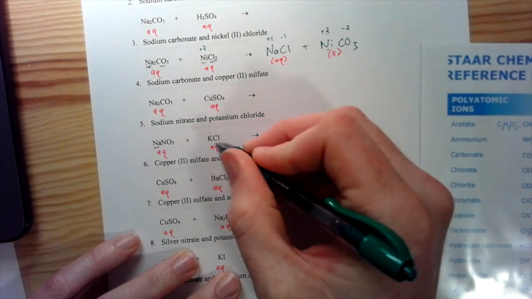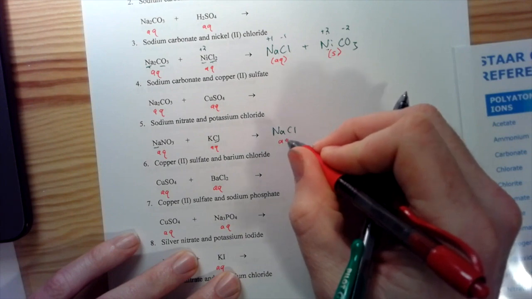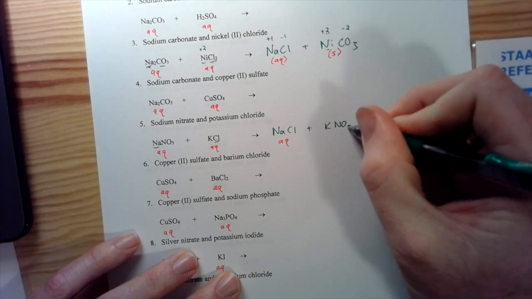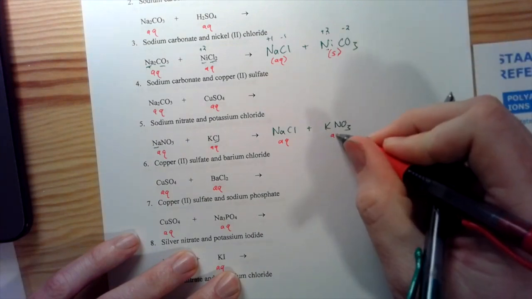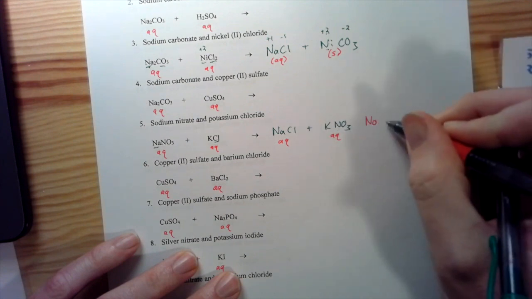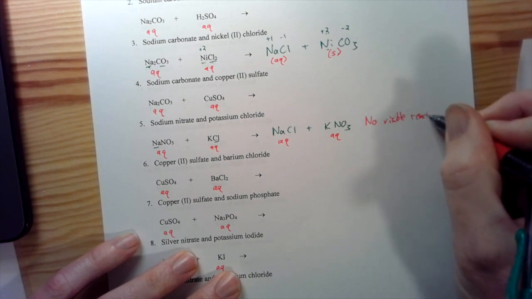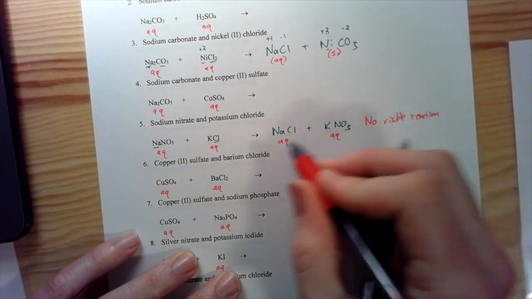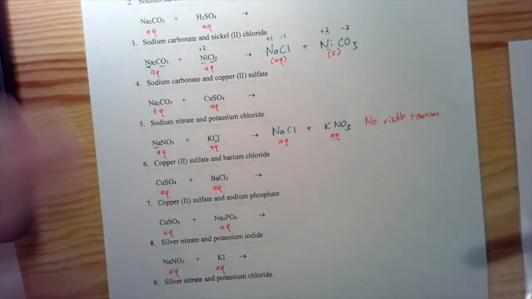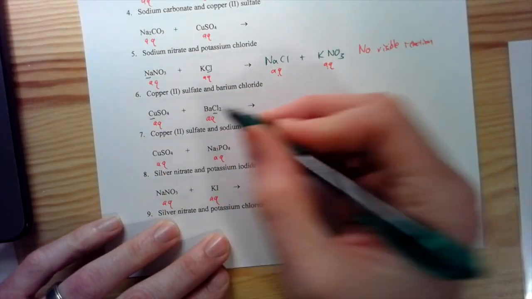Let's keep moving, and let's move on to something like if we have the first one here, the last one, we end up making NaCl again, which experience tells us is going to be aqueous. And then if we have potassium and we have nitrate here, well, I know that all nitrates are soluble, so I can just mark that off as aqueous. Again, that will have no visible reaction, because all of the products will swim around in solution just like all of the reactants are swimming around in solution, exactly the same way.